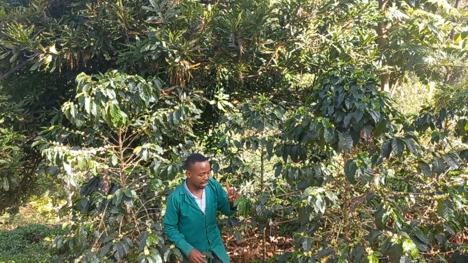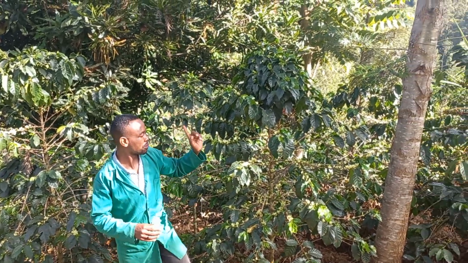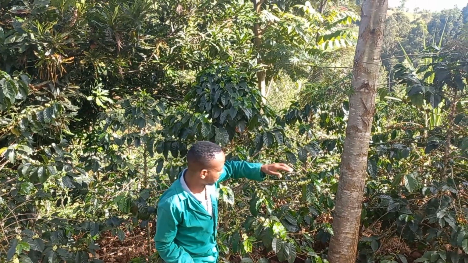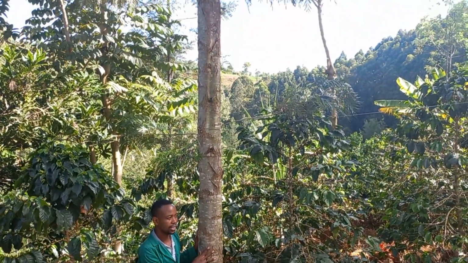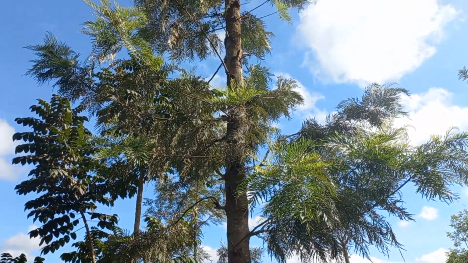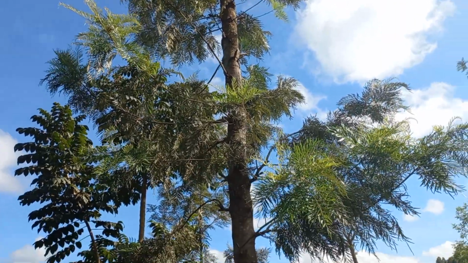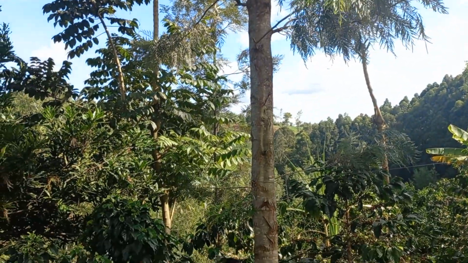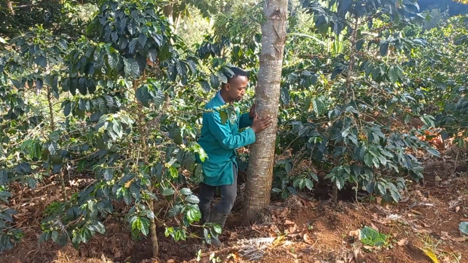And then still on the place of diversification, there is also this other tree that is planted here. This is what we call a mukima tree. It's called the grevillea. As it grows, it still offers shade to your coffee trees, and at the same time you can harvest this one. You can harvest this for timber, for firewood, and for other things.